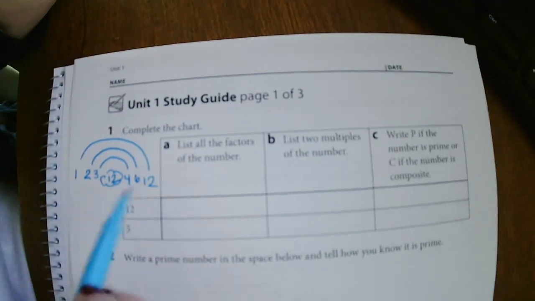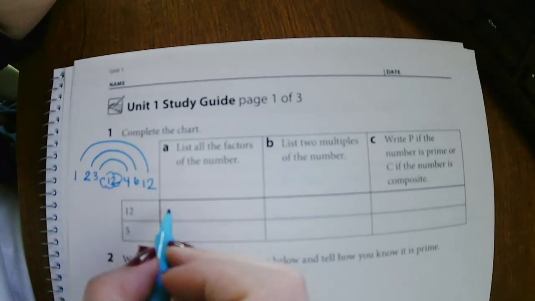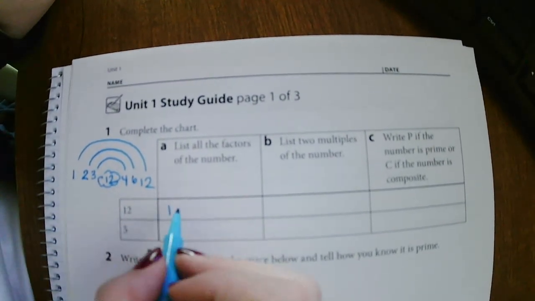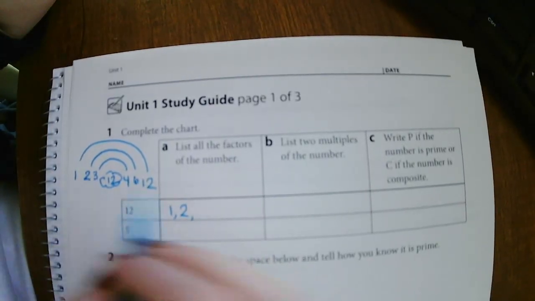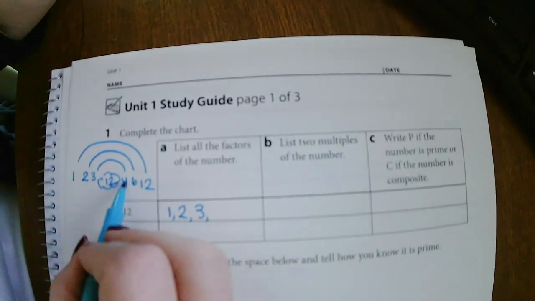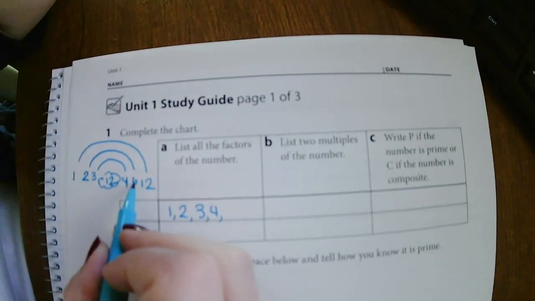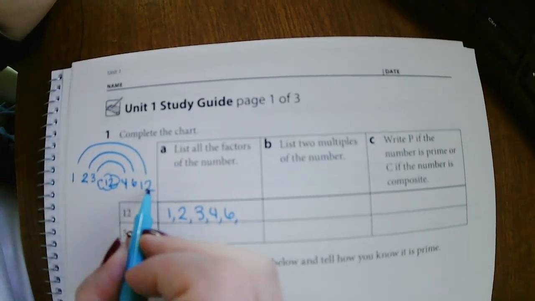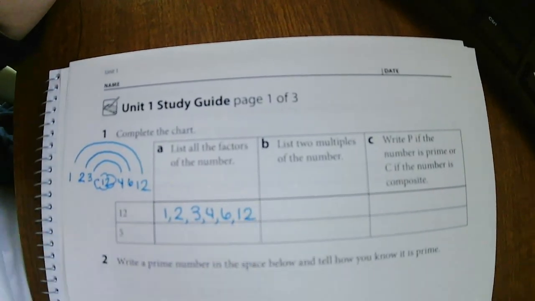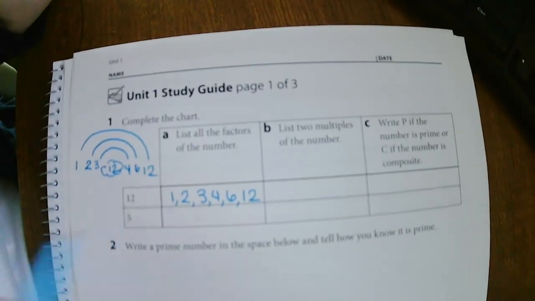These are all of our factors. So we would start with 1, 2, 3, 4, 6, and 12. Those are all the factors for 12.